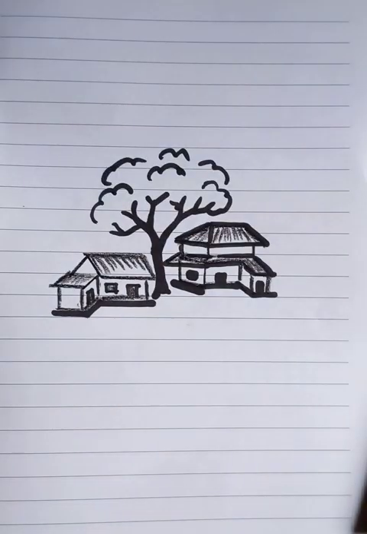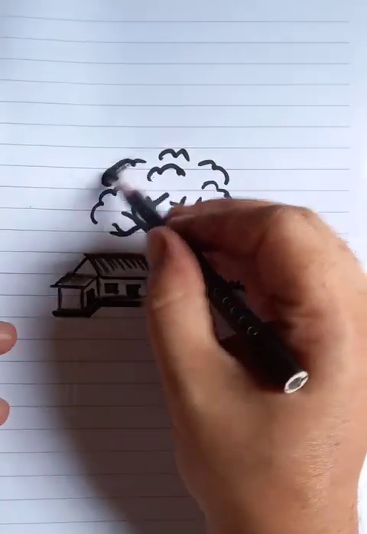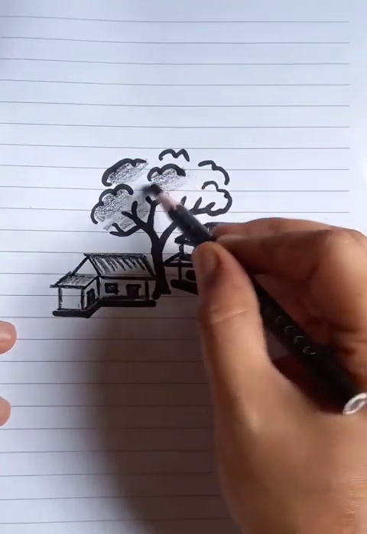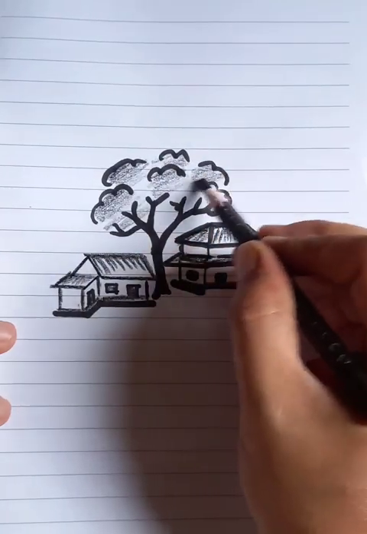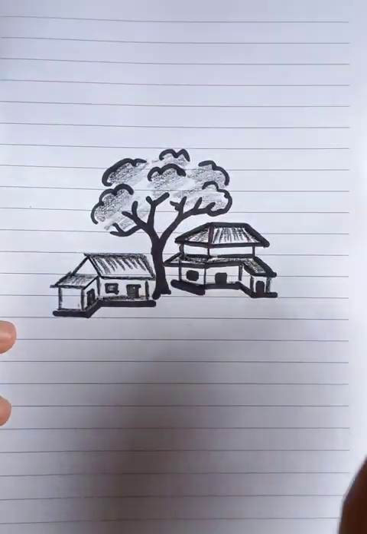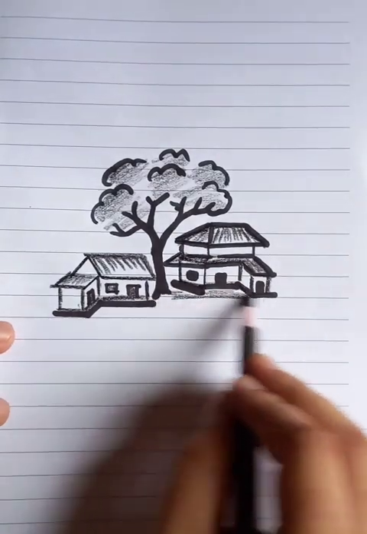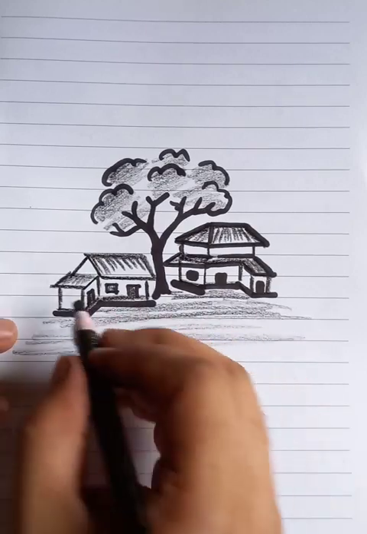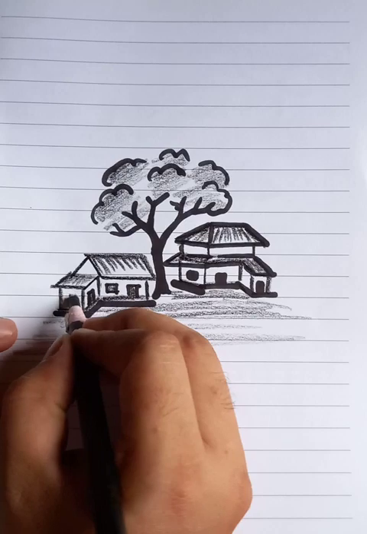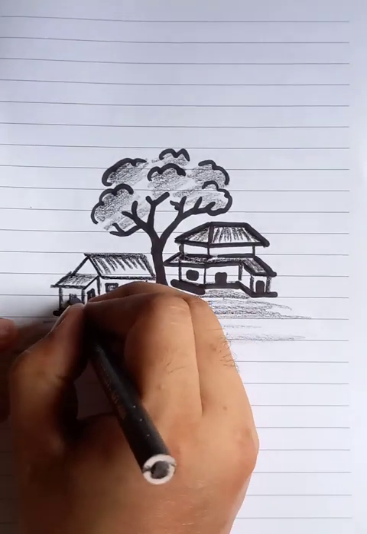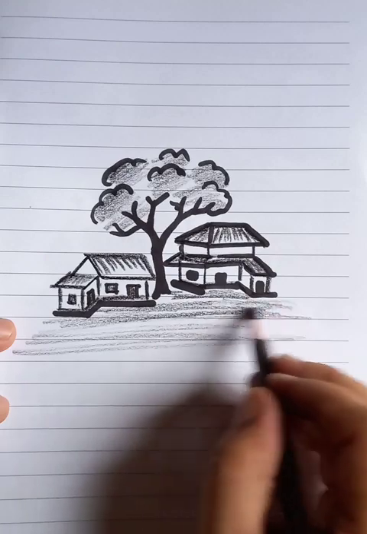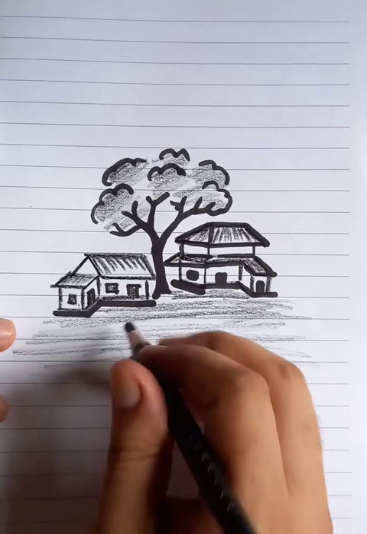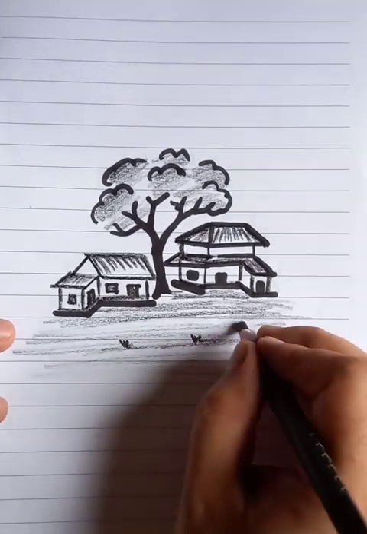Few cloud like shapes, and filling up the curved lines with a darker shades for making the tree visibly looking good. Awesome. And this is the ground. Okay, ground for the houses. All right, some grasses we're just putting here.